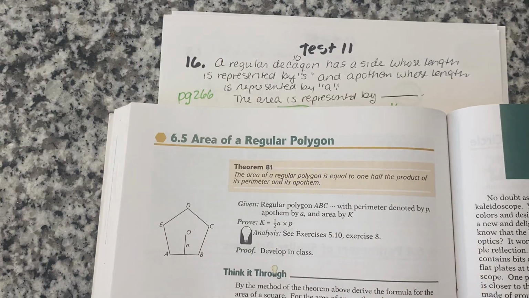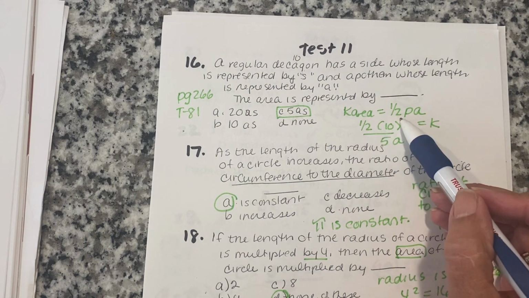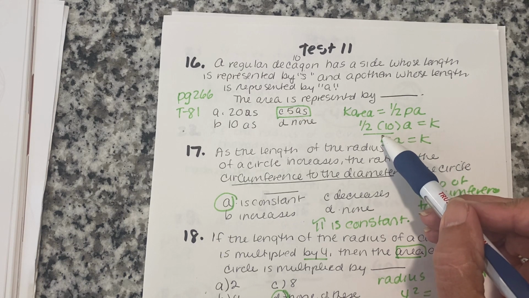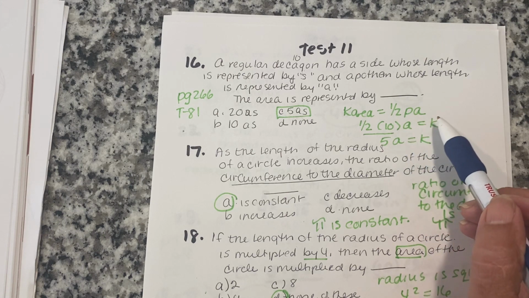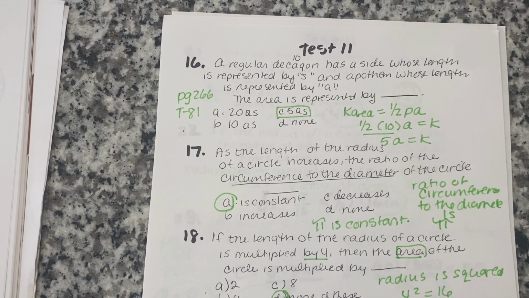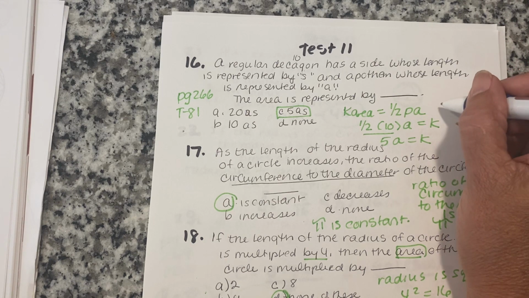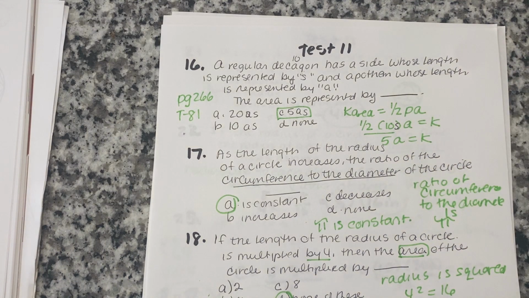Remember we said that before? That was one of our true-false questions. And so the area is represented here. I put down that the area is 1/2 perimeter times apothem. So we have 10 sides, right? We have 1/2, 10 sides. When you think of perimeter, basically being 10-sided, you're going to be 10 times the side, right? 10 times the side times the apothem, right?